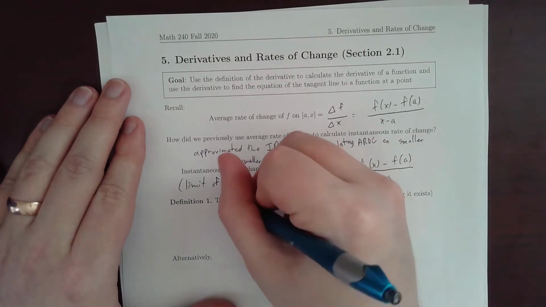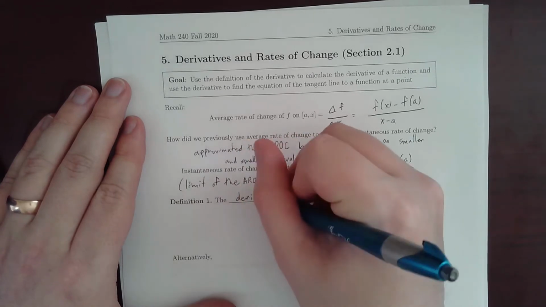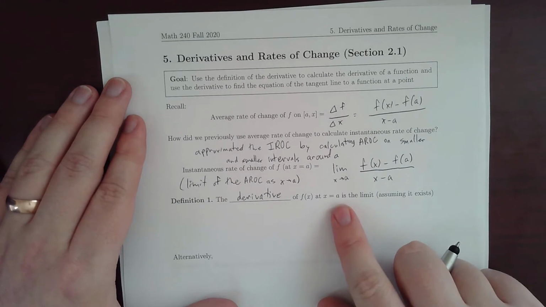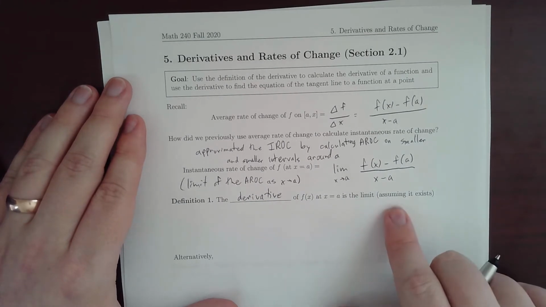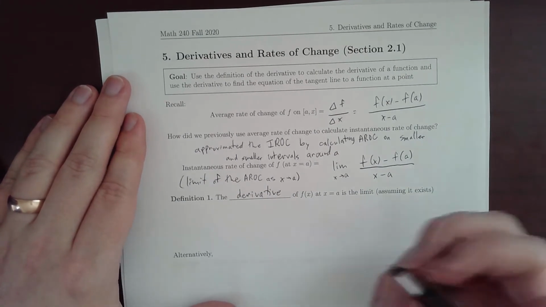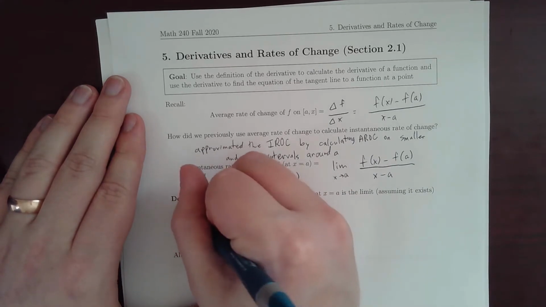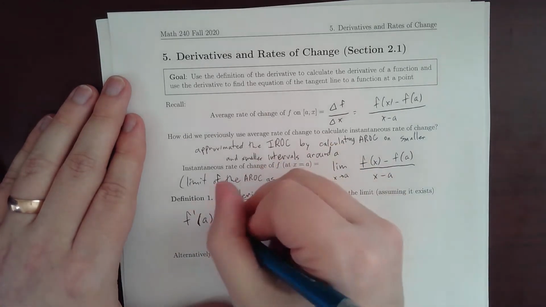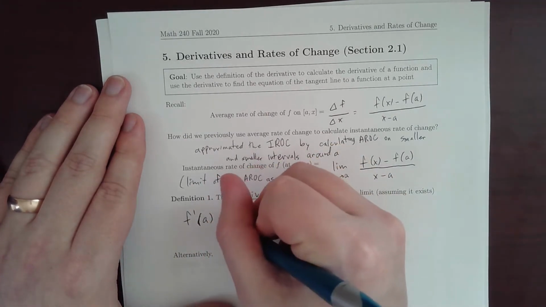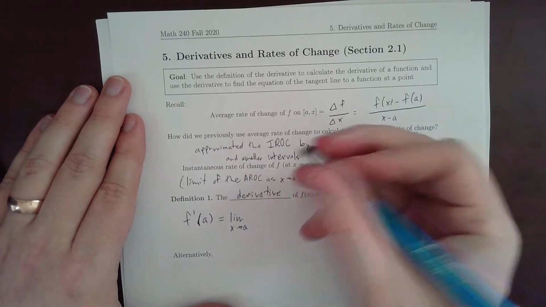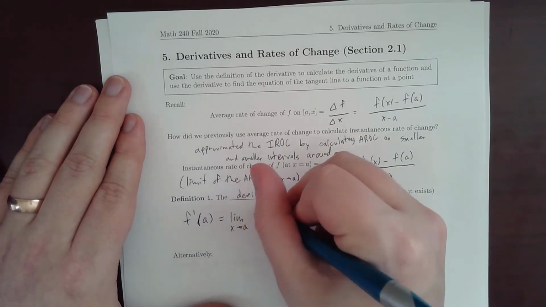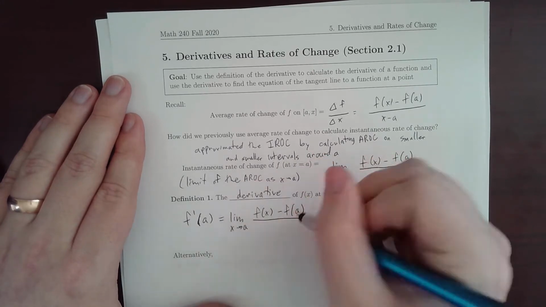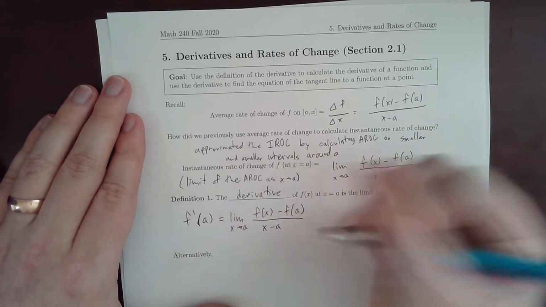So definition: the derivative of a function f of x at a is the limit, assuming it exists, f prime of a is how we're going to denote the derivative of a function at a value a, and this is the limit as x approaches a of f of x minus f of a all over x minus a.